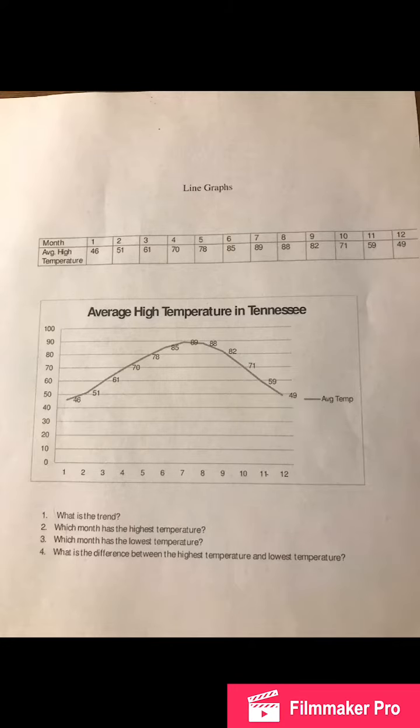Looking at this table, we see that we are talking about the average high temperatures in Tennessee. I actually collected the data about the state, and we have months 1 through 12, also known as January through December, shown on the table.